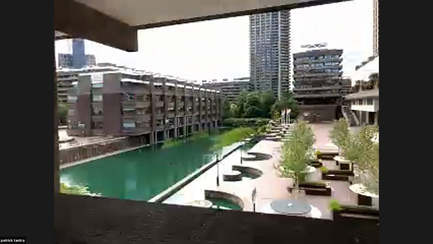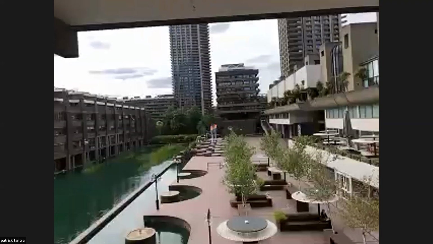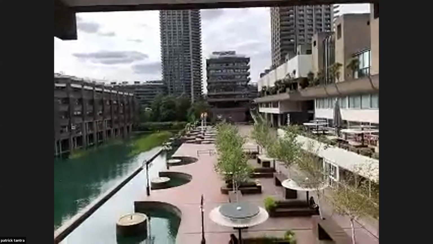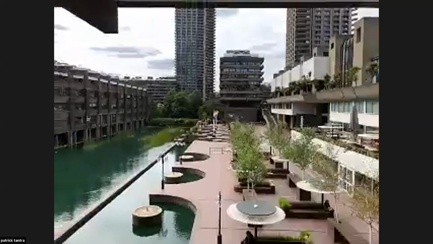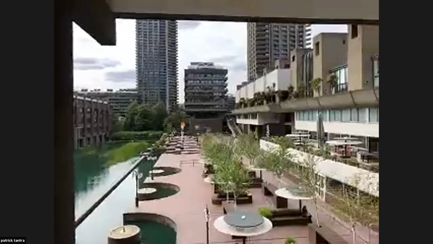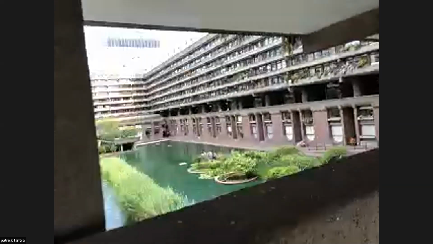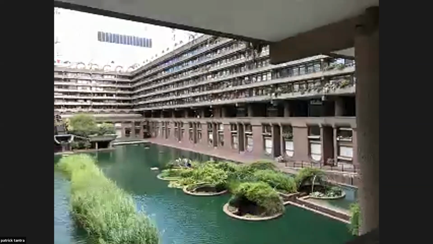And then over there, that's where I started the tour today. And then the bridge at this block, and you've got a lake just underneath us. It's quite nice, it's being used.